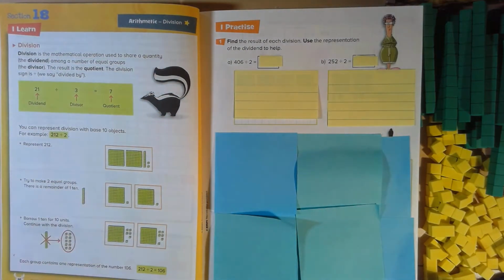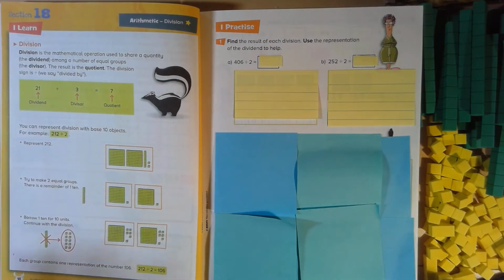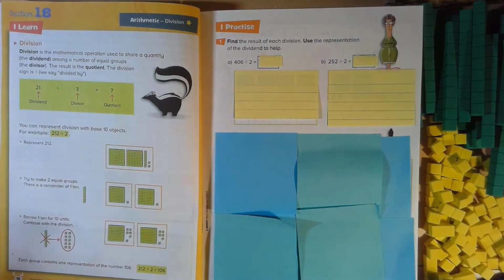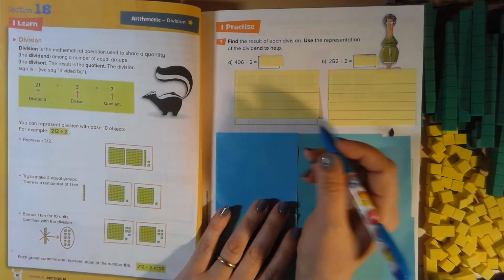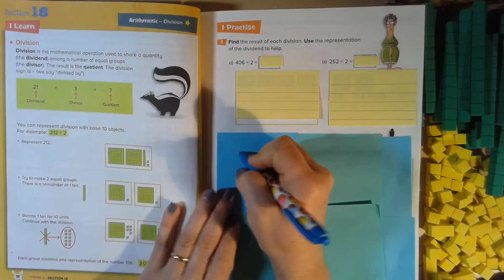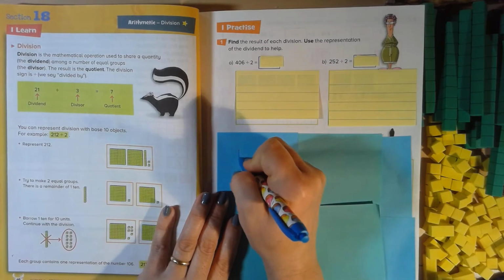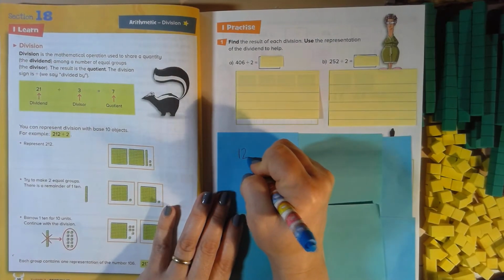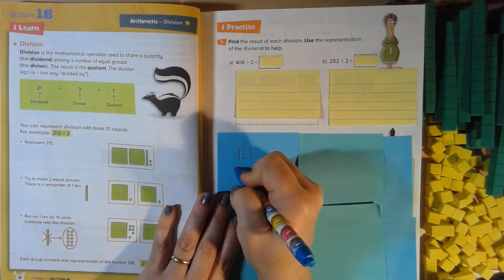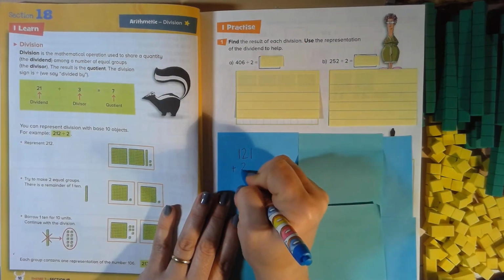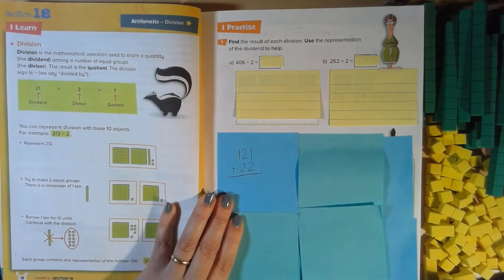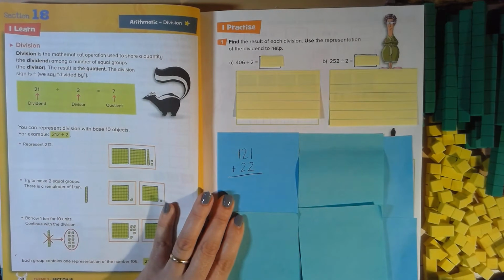Well, there's something we need to look at, and that is how division is different than addition, subtraction, and multiplication. So if I had the number 121, and I added 22, which column do I begin adding in?